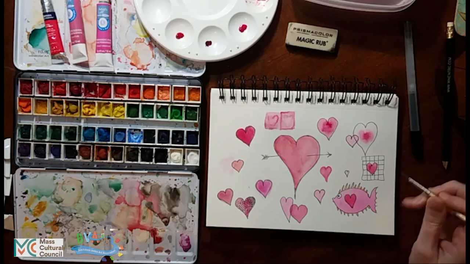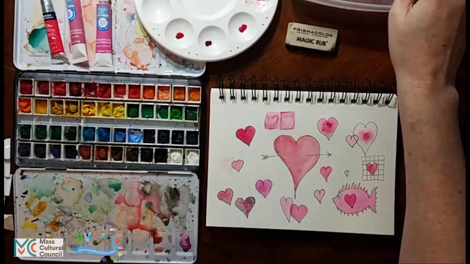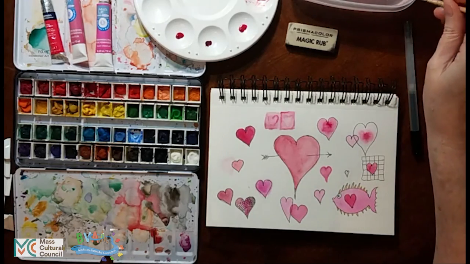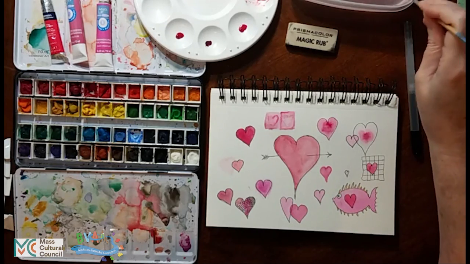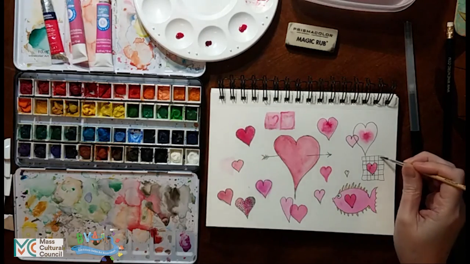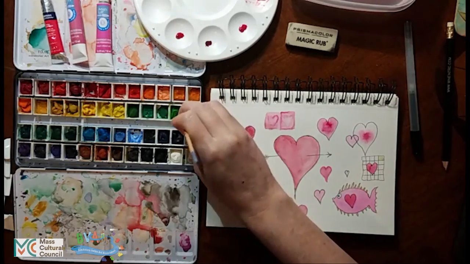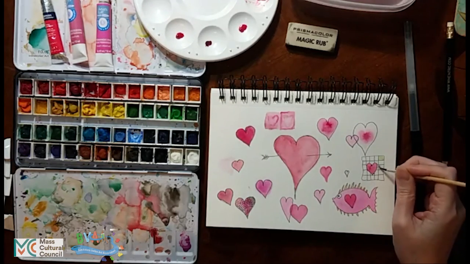And then you could fill in that grid with whatever colors make you happy. So let's say you're Irish. You put in some greens and oranges and whites to represent the Irish flag.